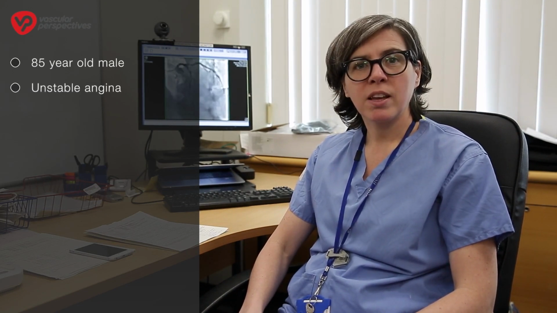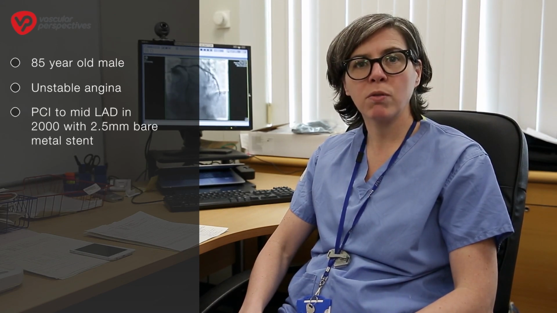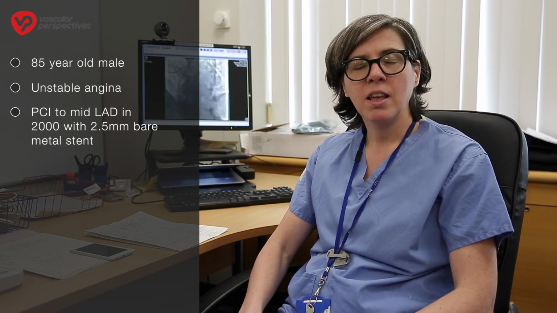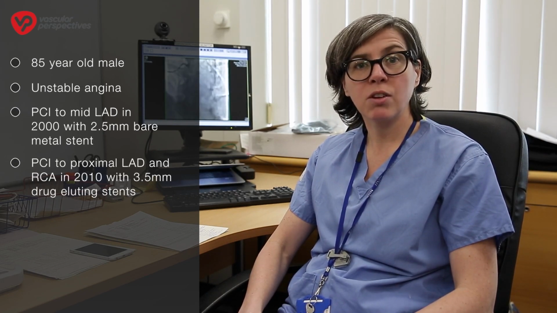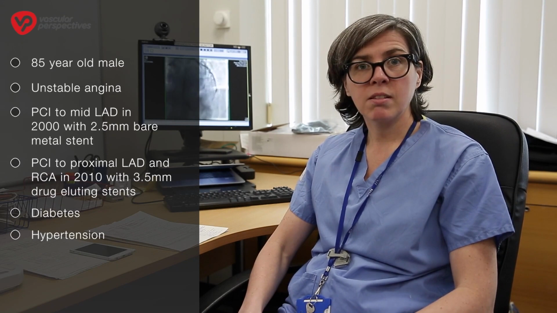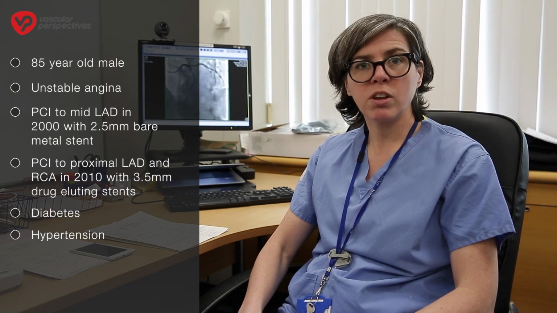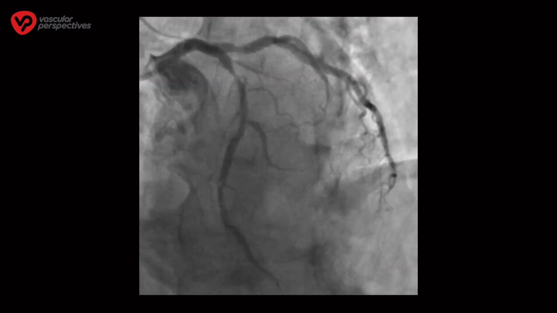I'm going to present for you today an 85-year-old man who came to me recently with unstable angina. He originally presented back in 2000 and had PCI to his mid-LAD with a 2.5mm bare metal stent. He then came back in 2010 and had PCI to his proximal LAD and his right coronary artery with 3.5mm drug-eluting stents. He's got diabetes, hypertension, and as I said, has now re-presented with refractory angina. So he attended for his angiogram.